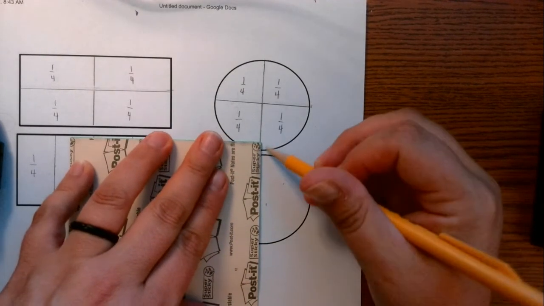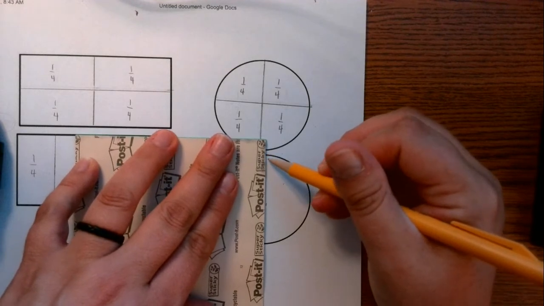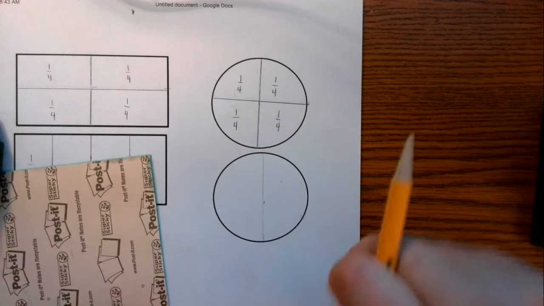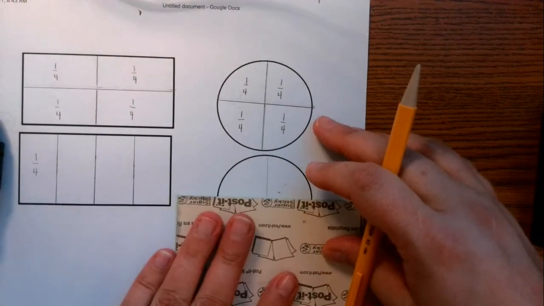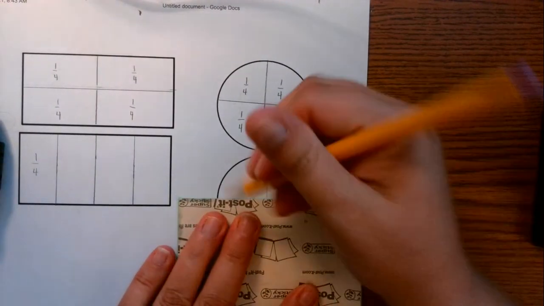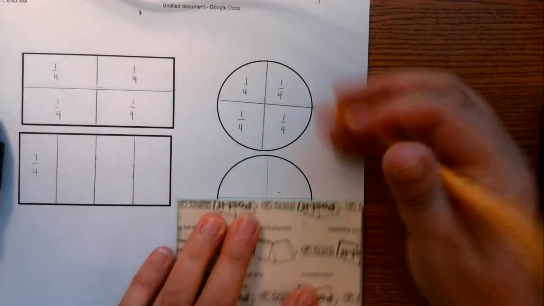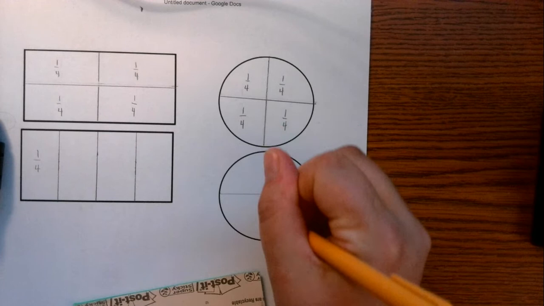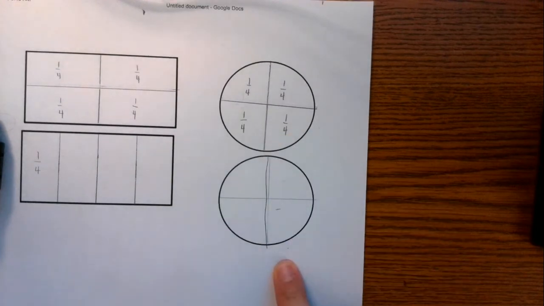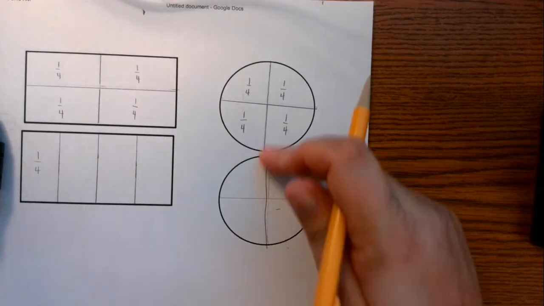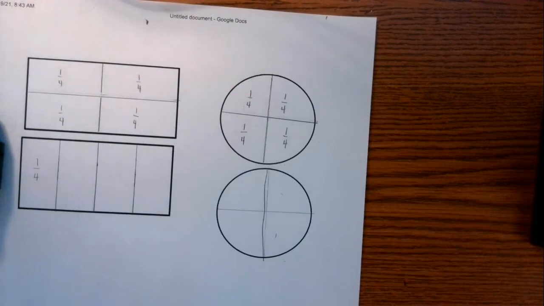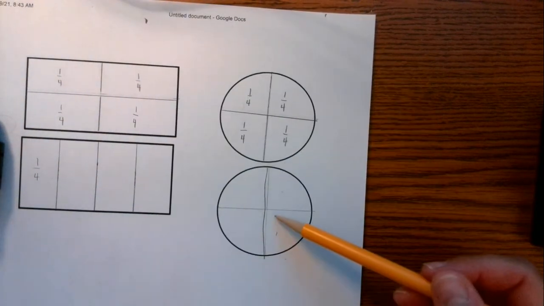And I would mark very lightly first with your pencil, that way your lines are straight. You don't want to try to draw freehand, because even though I tried my best, my lines were still squiggly. So always use either some sort of straight edge or a ruler to make your lines.